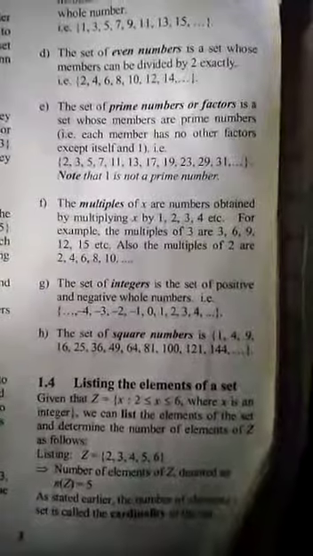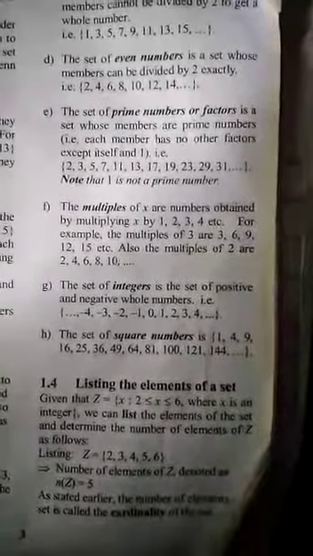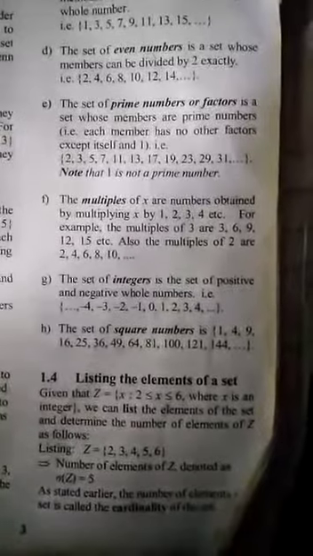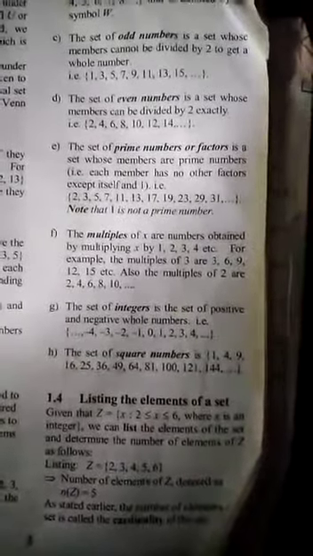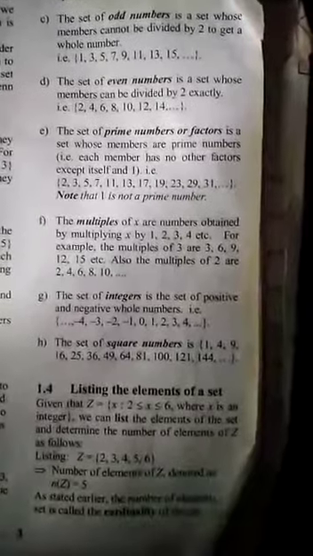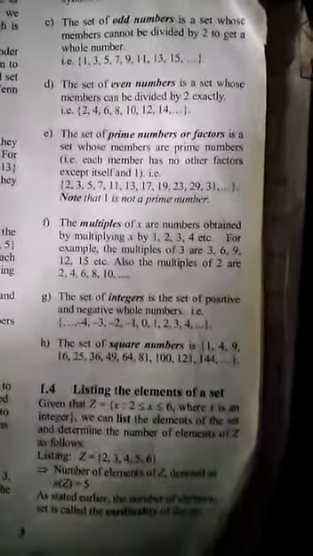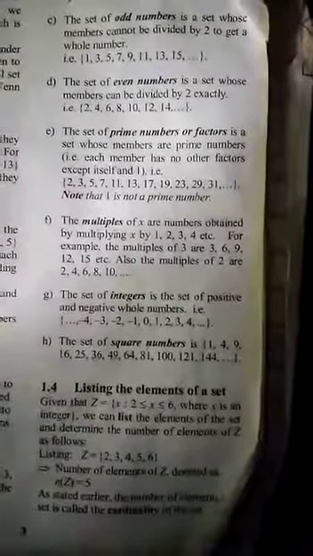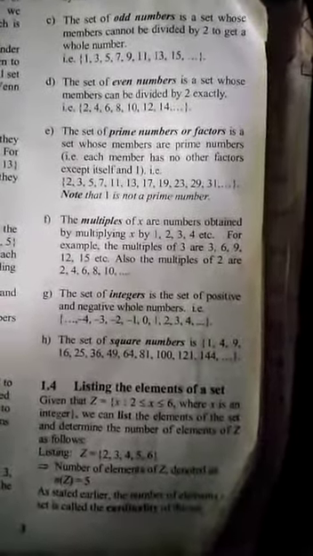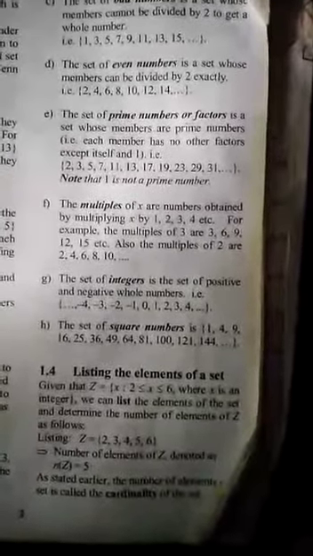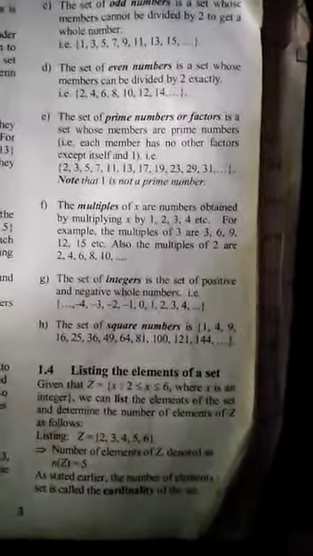Under our number system, we have sets of numbers. When we say natural numbers, we refer to the set of natural numbers, which are also known as the counting numbers, and they are represented by the symbol N. The set of whole numbers are the counting numbers with 0 included, meaning it starts from 0, 1, 2, 3 up to infinity. So it's an infinite set.